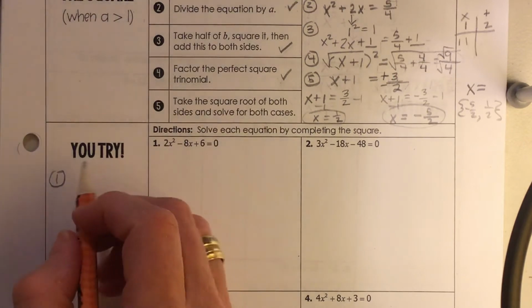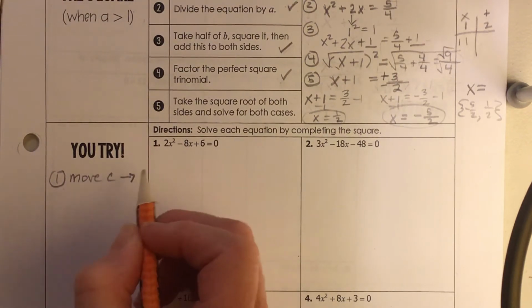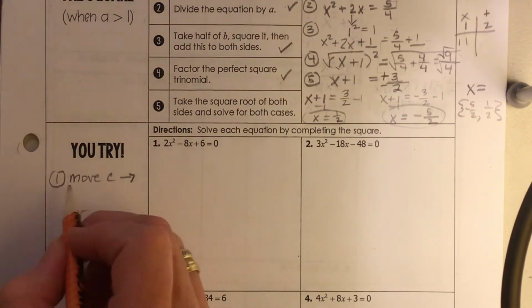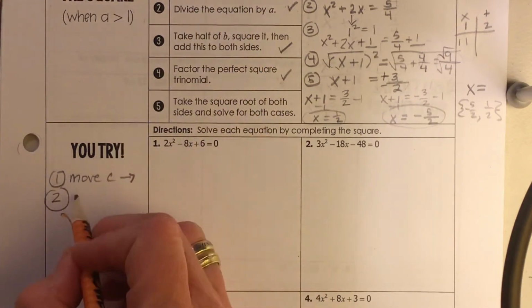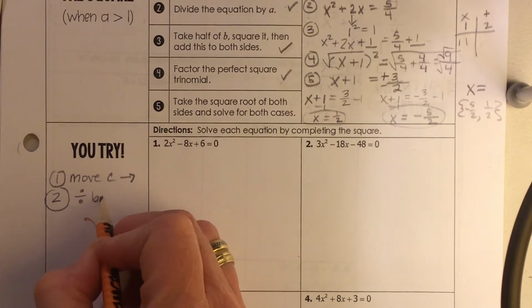So I said something like this. Well, 1, move C over to the right. And then 2, well, we have to divide the equation by A. So maybe divide by A.